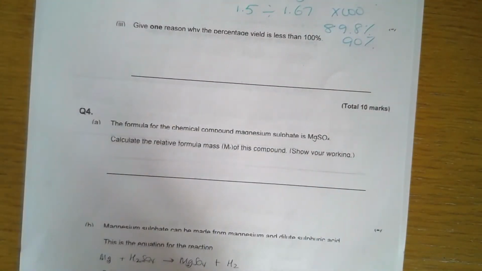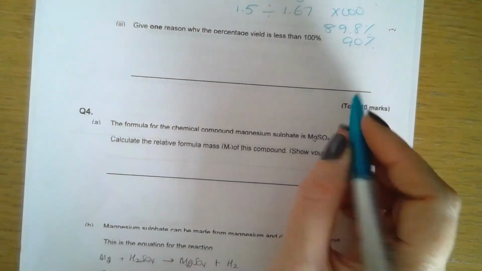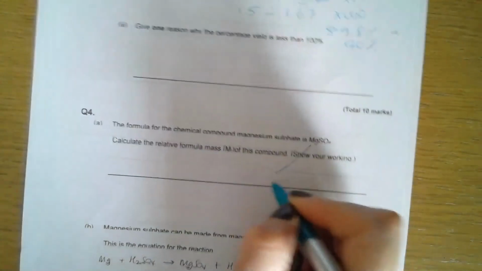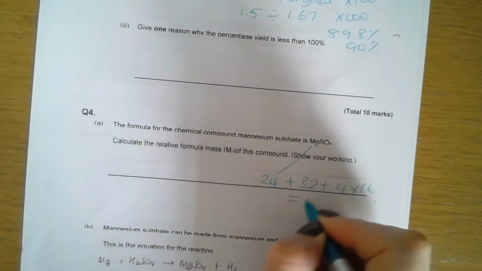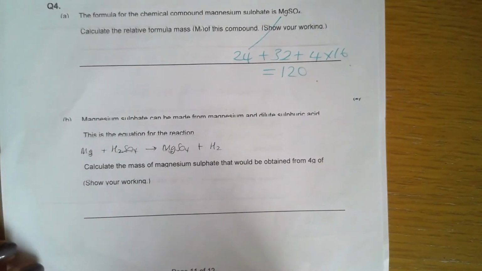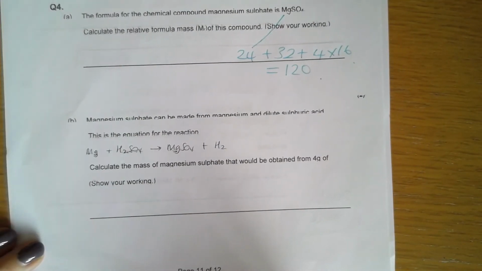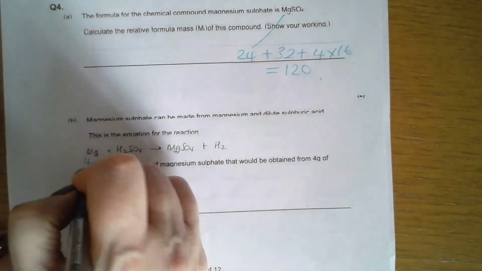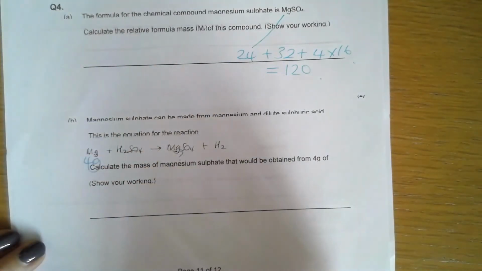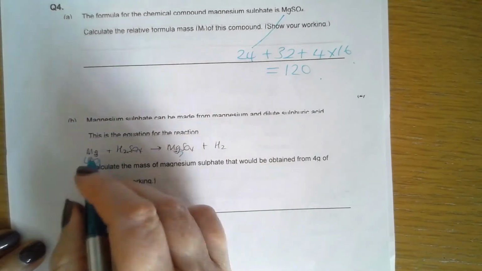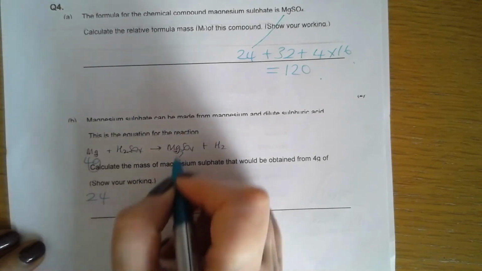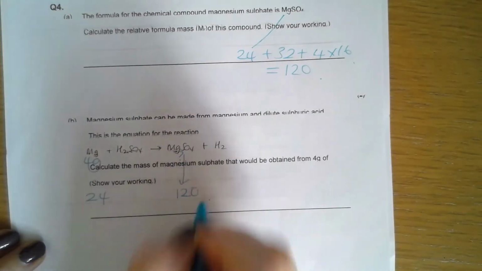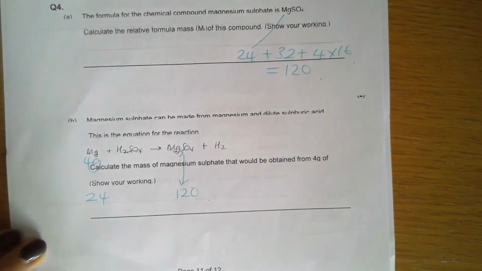Formula for a chemical compound, magnesium sulfate. I'm getting the relative formula mass yet again. So it's 24 plus 32 plus 4 lots of 16. That's 120. Magnesium sulfate can be made from magnesium and sulfuric acid. This is a reacting mass calculation. 4 grams will make how much magnesium sulfate? So what are my molecular masses? 24, and that's 120 just by adding together magnesium, sulfur and oxygen.